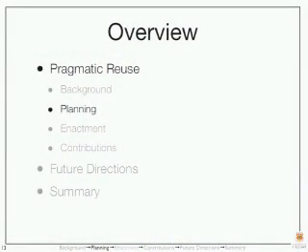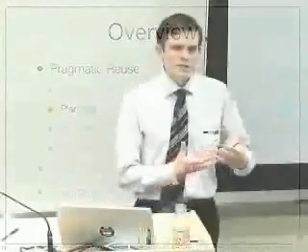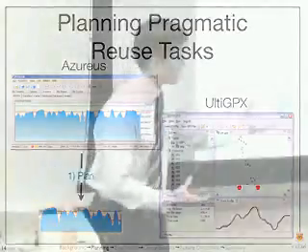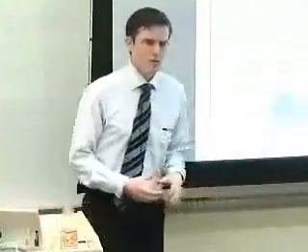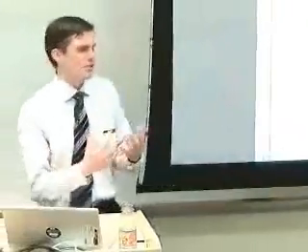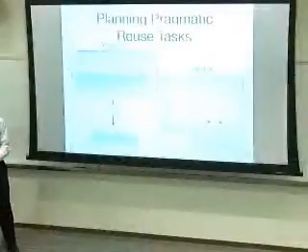So the next step here is to talk about planning. What exactly is involved in a pragmatic reuse plan? From our scenario at the beginning of the talk, what the developer really wants to do is say, which parts of Azerius are involved in this piece of functionality that I want? So how can I plan this out? Which methods, classes, fields are actually involved in this code?